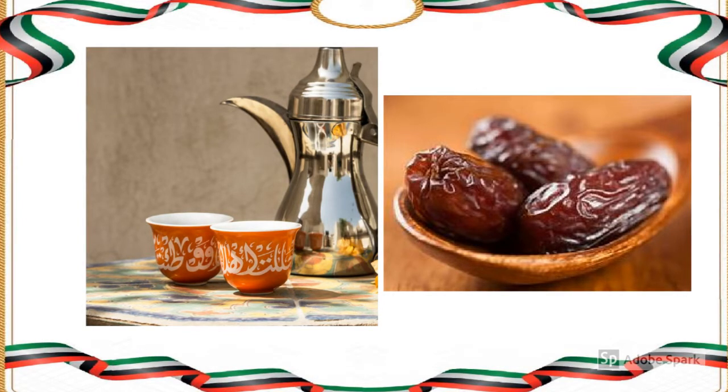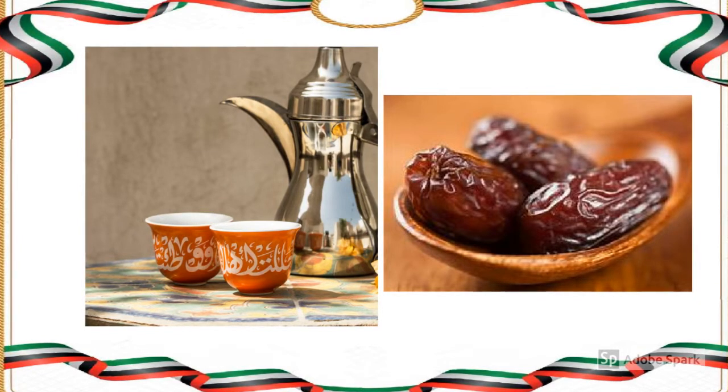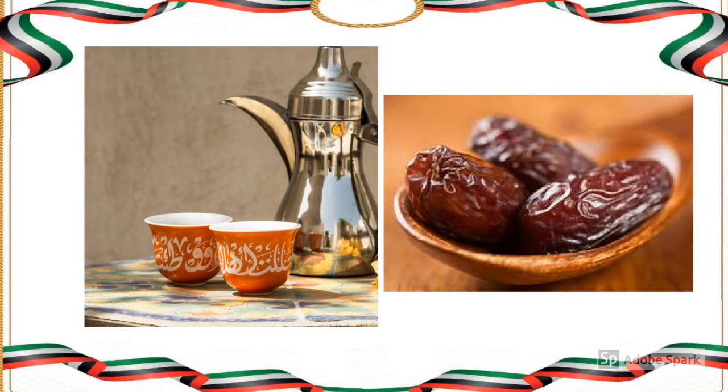The combination of coffee and dates, which the Emirati people serve us when we visit their houses, has a lot of health benefits that I did not know. That is why I am sharing this with you.